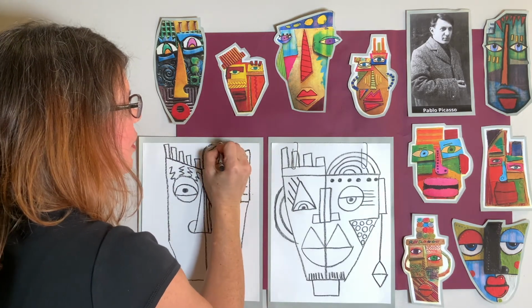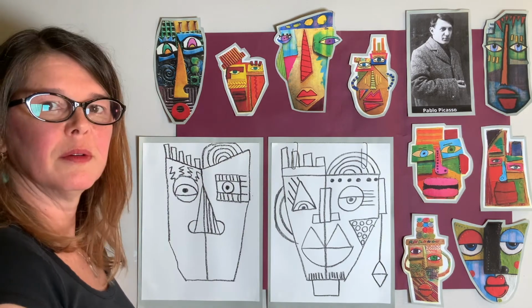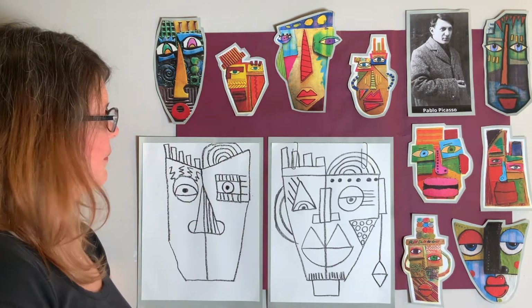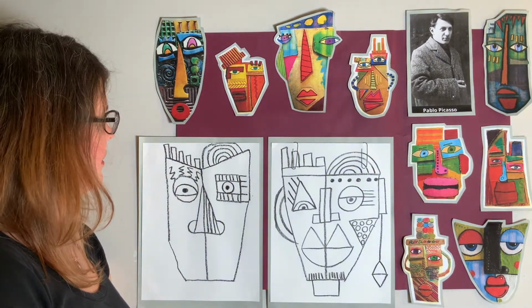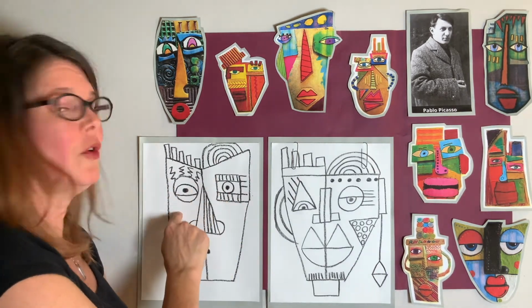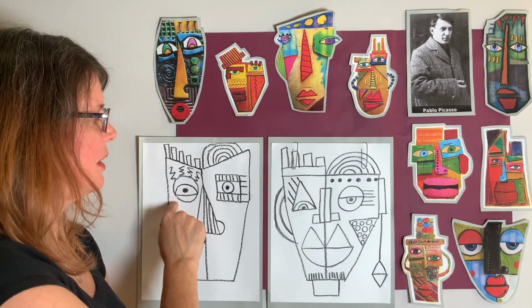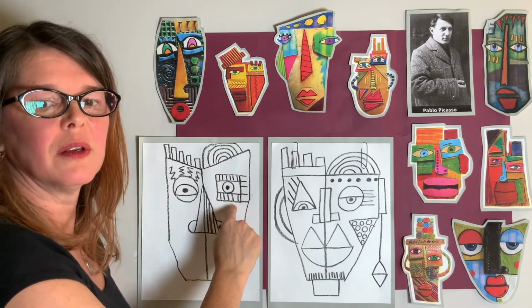It's okay if it goes off the page. Small to big. Good. I think there's more little lines on this side than there are on this side. That means this side has less short, straight lines than this side. Okay?